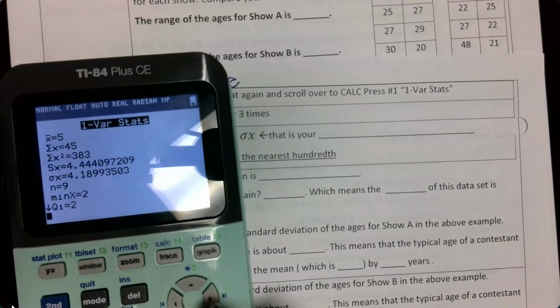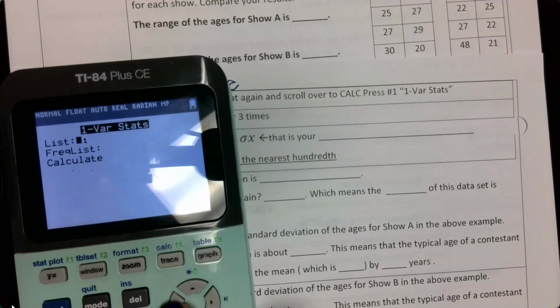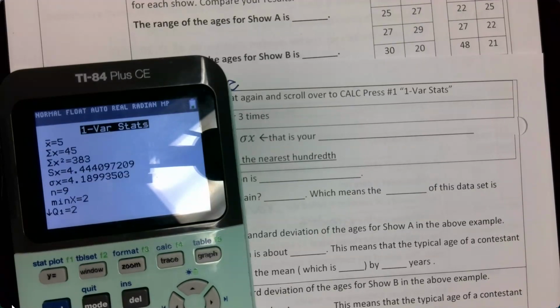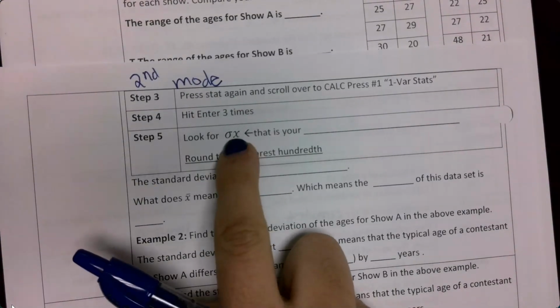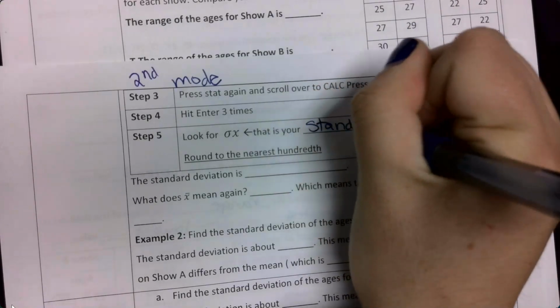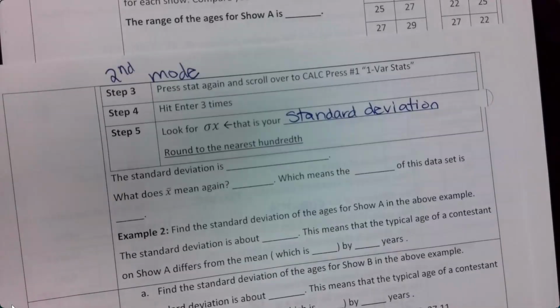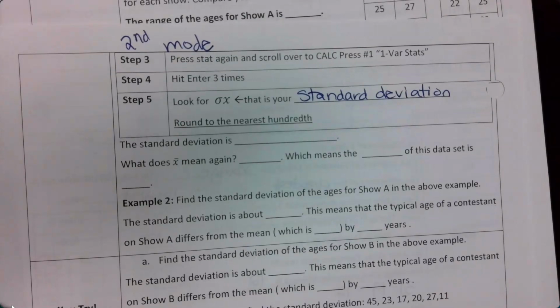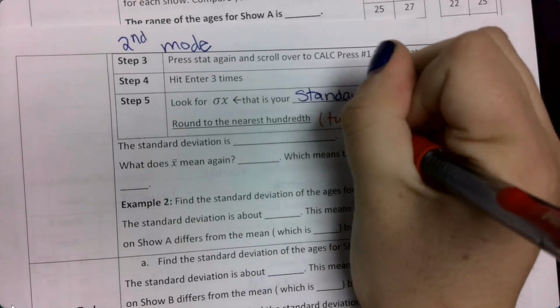So I can show you that again. I go to stat, I arrow over to calc. I want the one var stats. And then I arrow down to the word calculate, and I press enter. So I'm looking for the sigma in there. This is my standard deviation. And I want to round my answer to the nearest hundredth. That is 2 decimal places.